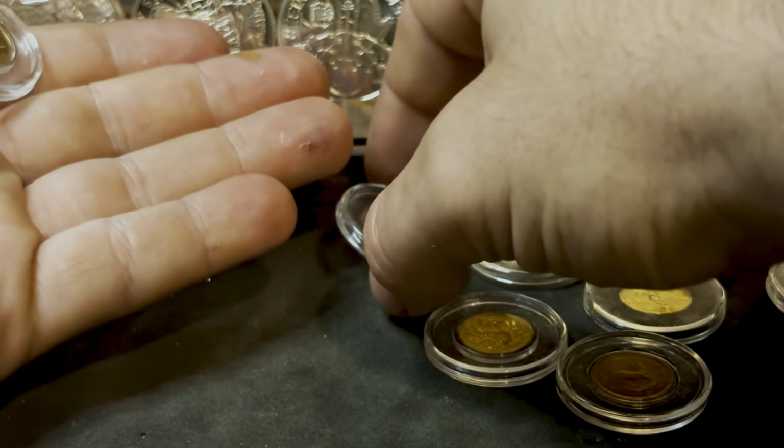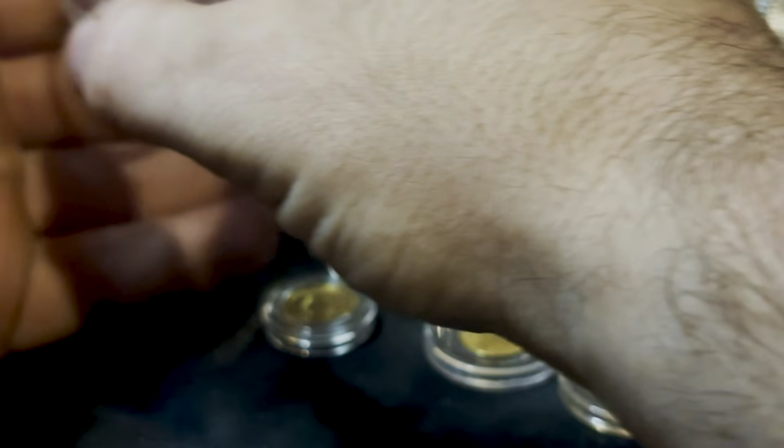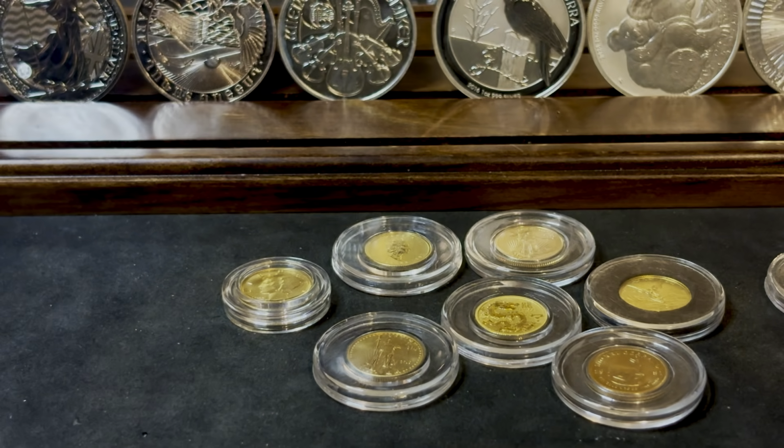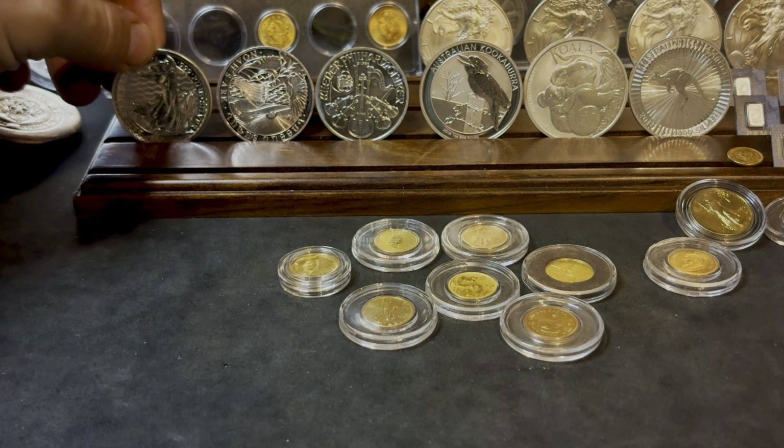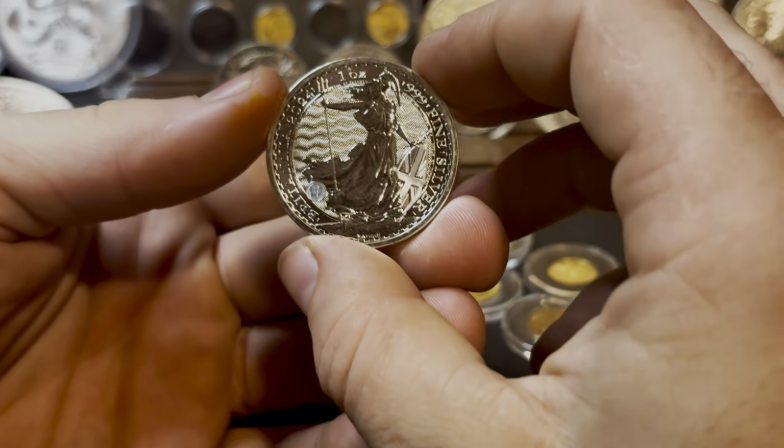Then, of course, there are the gold coins that I don't have any examples of yet, and that's what these silver coins in the back will help me showcase. So next up is the Britannias.